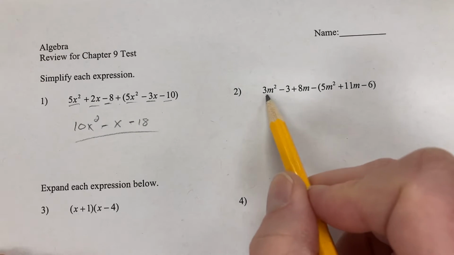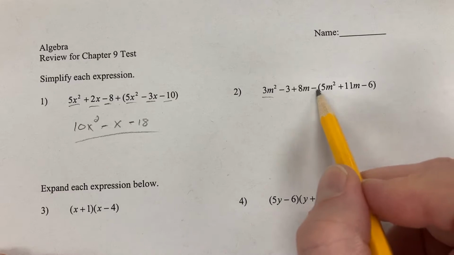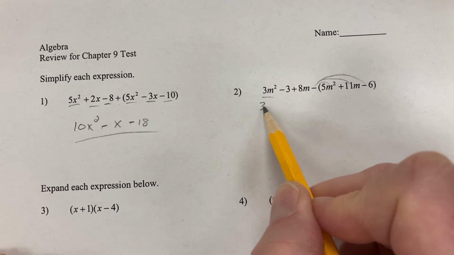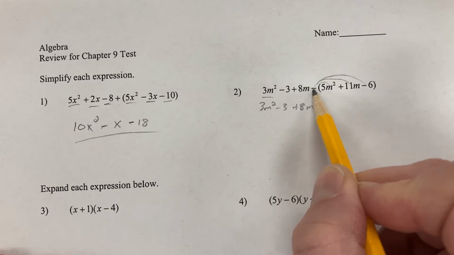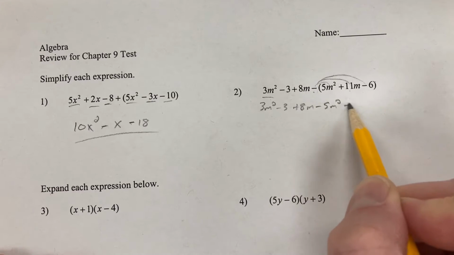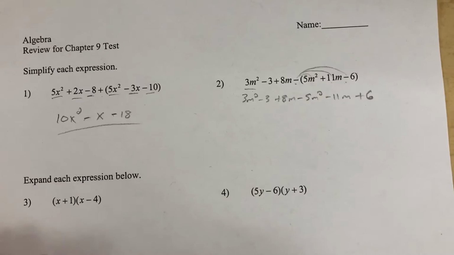For here, I've got 3m squared minus 5. So now the parentheses does matter, right? This minus sign is going to go in and change the sign of those. So actually, we'll just rewrite these again, and then we're going to go minus 5m squared minus 11m minus negative 6. We end up with that right there.